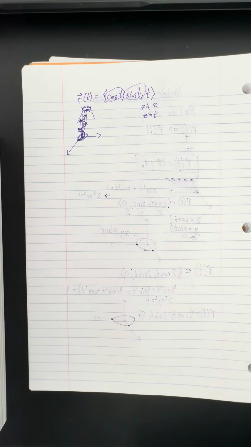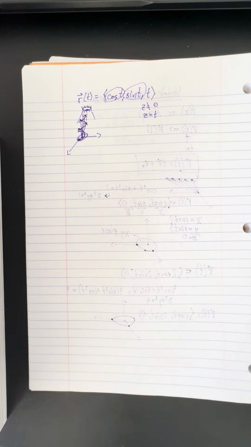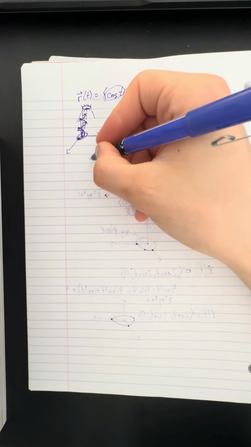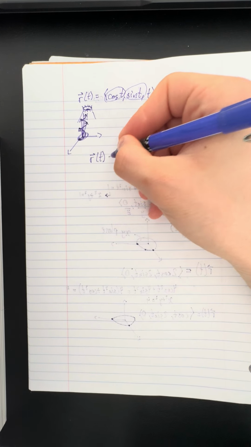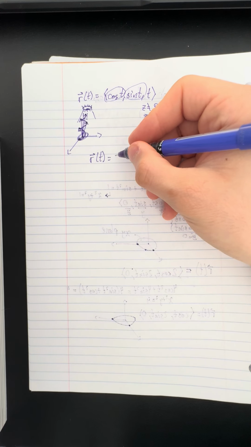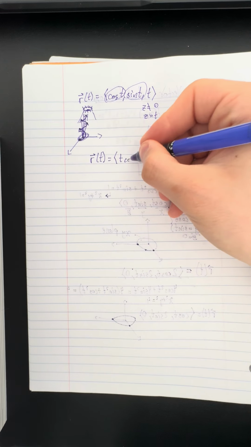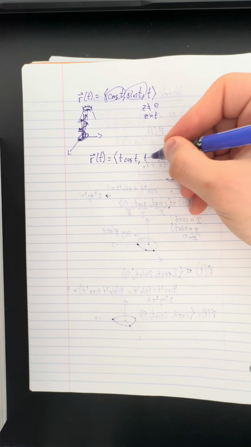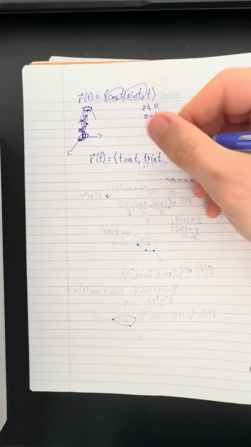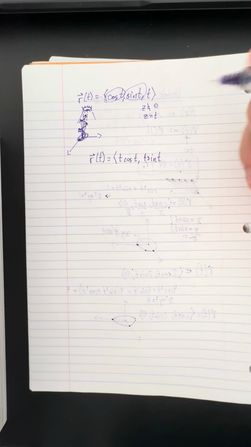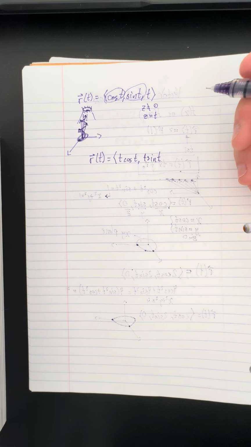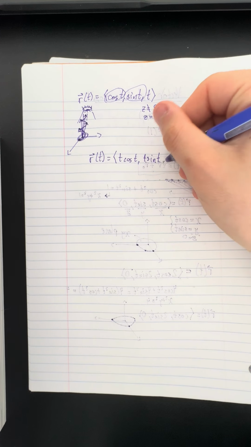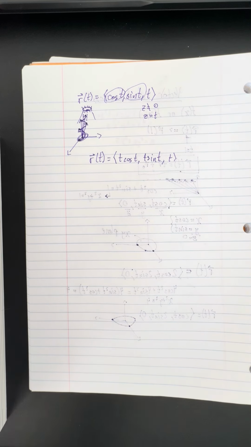Okay. And then another important one to know is this guy. So r of t is t cosine t, comma t sine t, comma t, right?